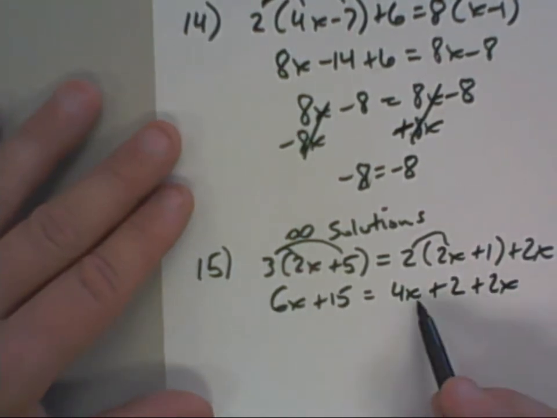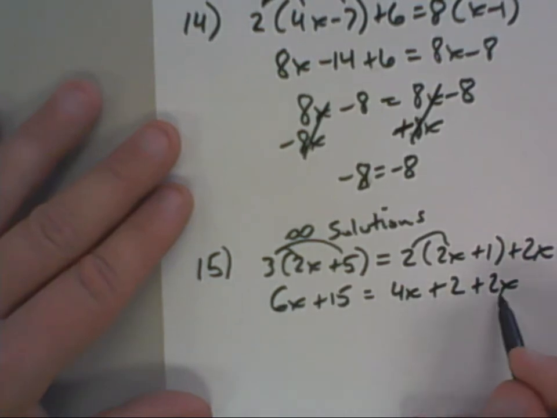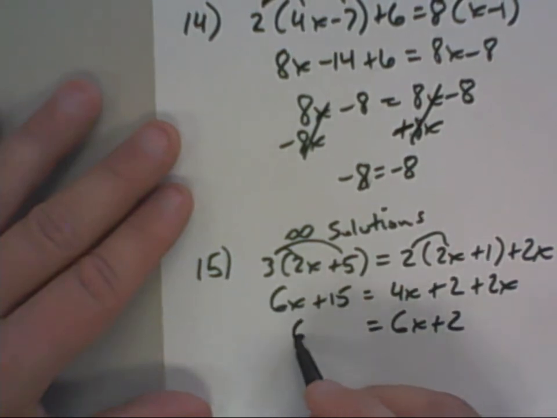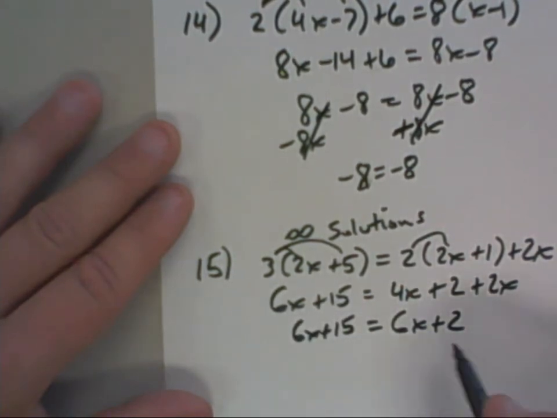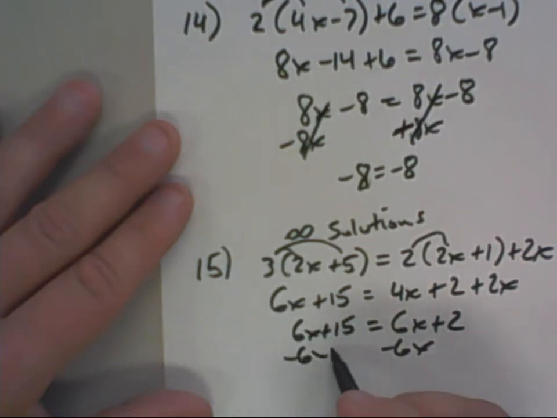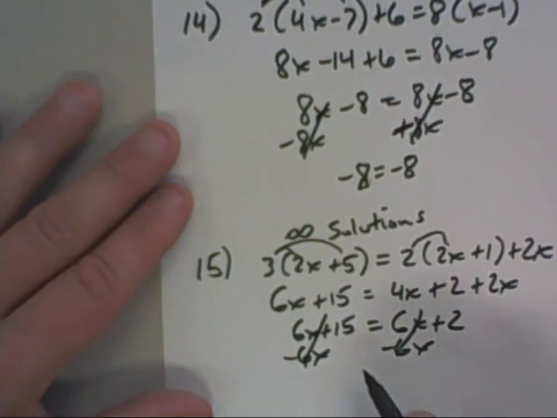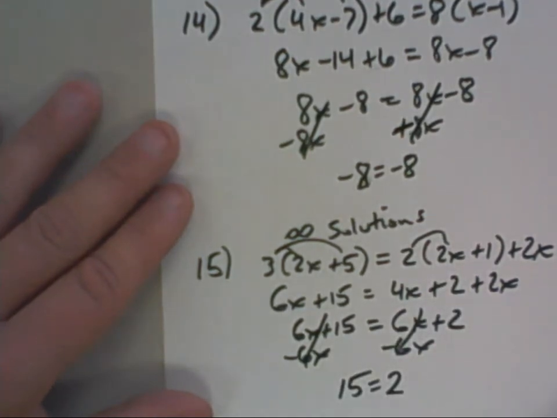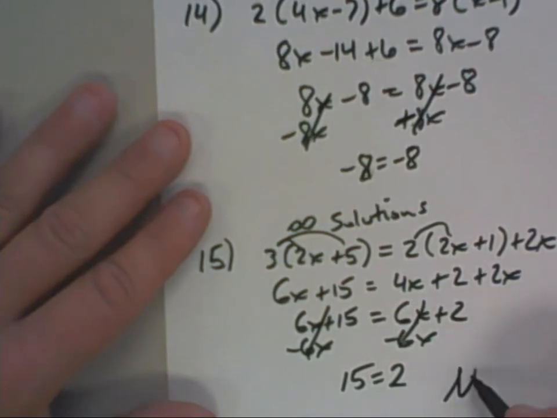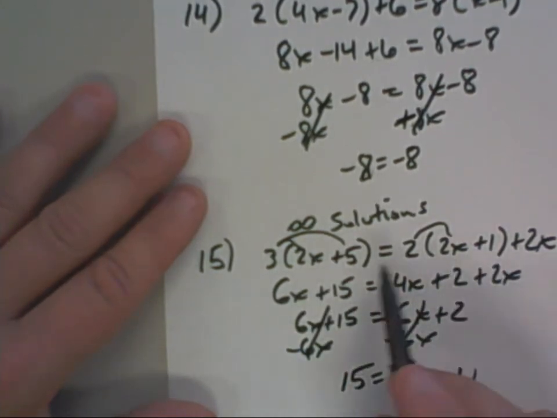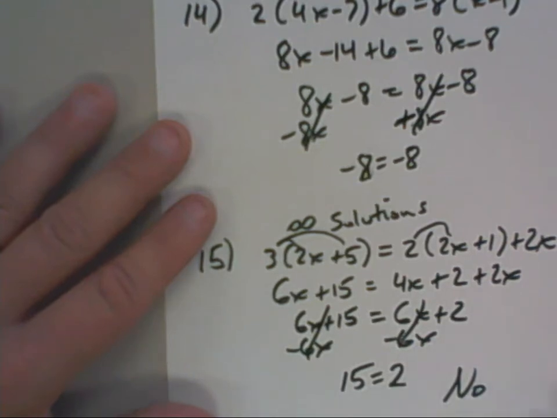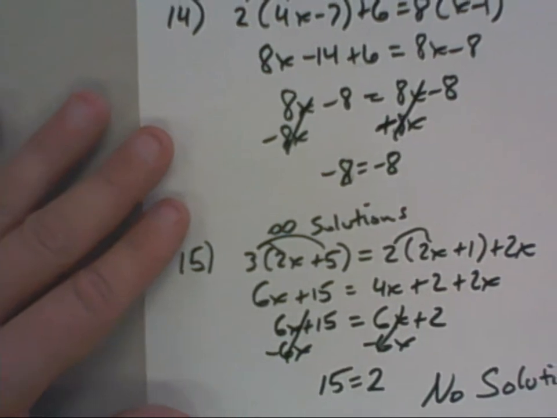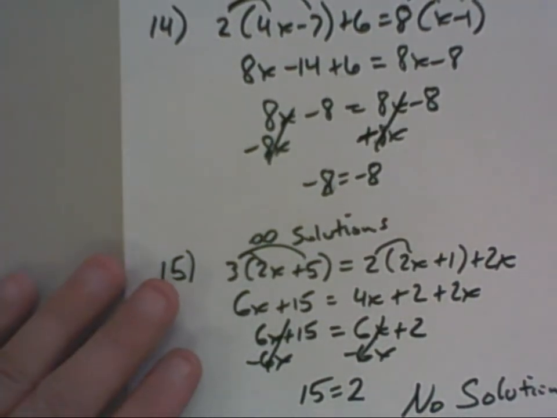And then I could add these like terms together. 4x plus 2x is 6x plus 2. Equals over on the left-hand side, 6x plus 15. And now if I subtract 6x from both sides, these x's cancel, and I get 15 equals 2. That's never going to be equal to each other, which means there's no way I can find a number that I can stick in to make the 15 equal to 2. There's simply no solution here. And so, number 15, there will be no solution.